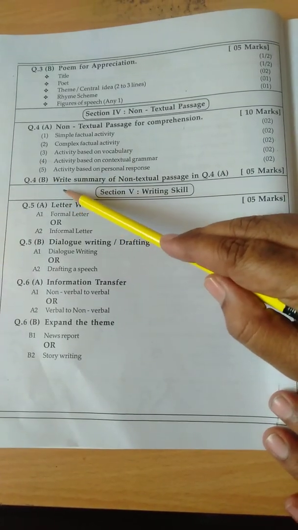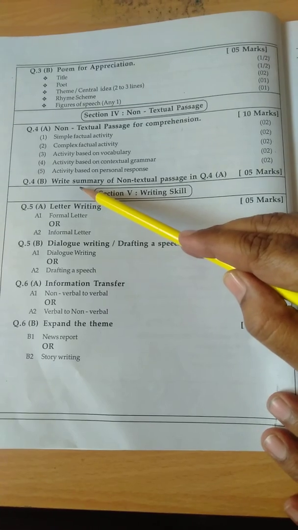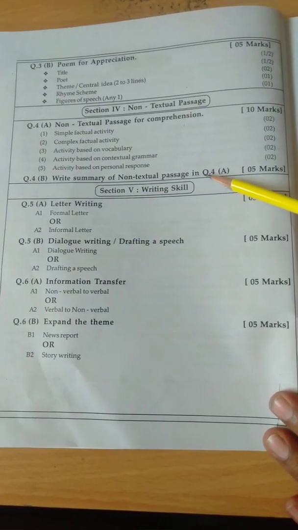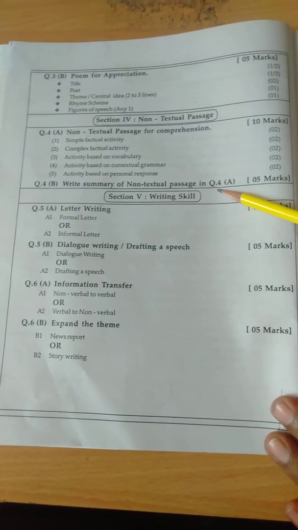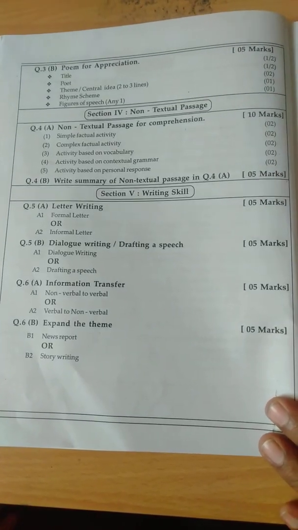Question number 4b is about summary writing, or write a summary of the non-textual passage that will be given to you in question number 4a. Same passage you have to summarize. It is for 5 marks.